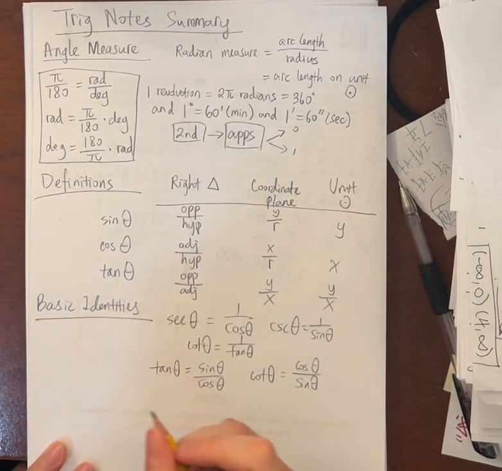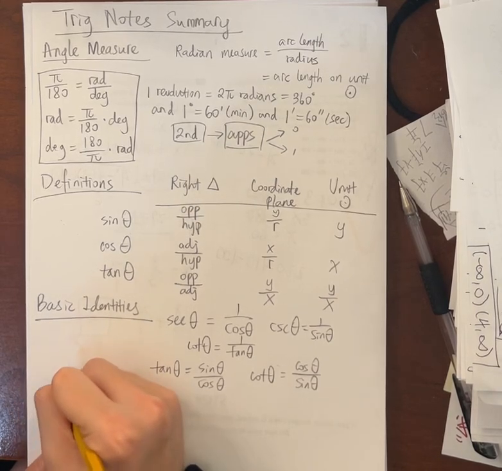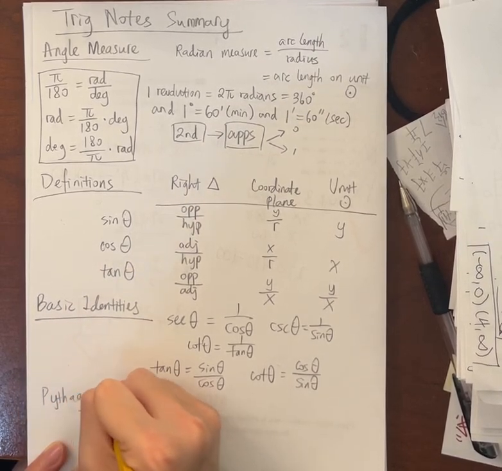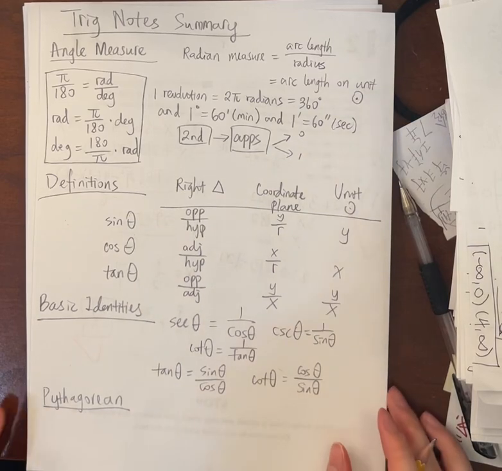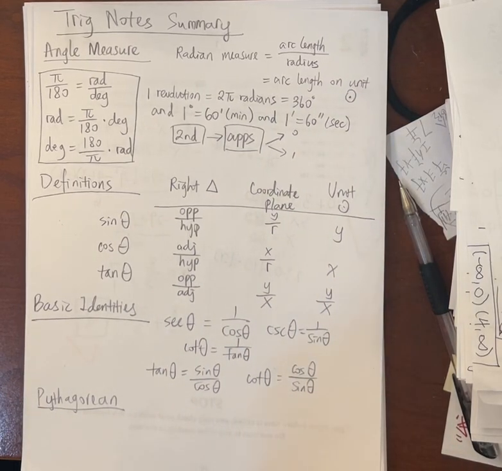And then the Pythagorean identities. This is our next topic. Even though most teachers will teach you three formulas, I would say there's only one formula you have to remember, and the other two you can get even in a test or a quiz.